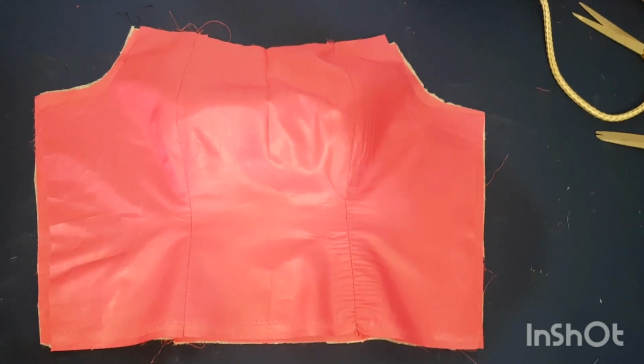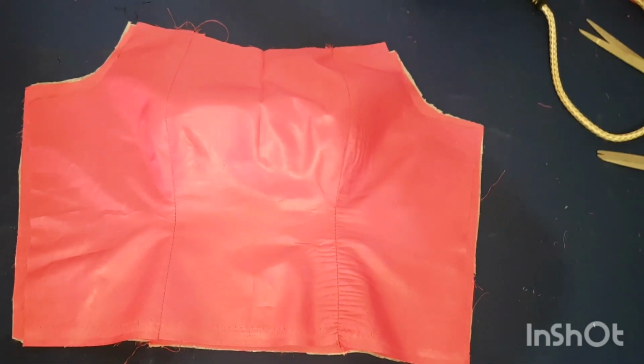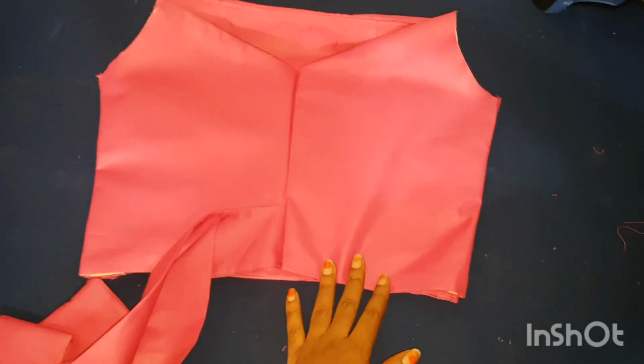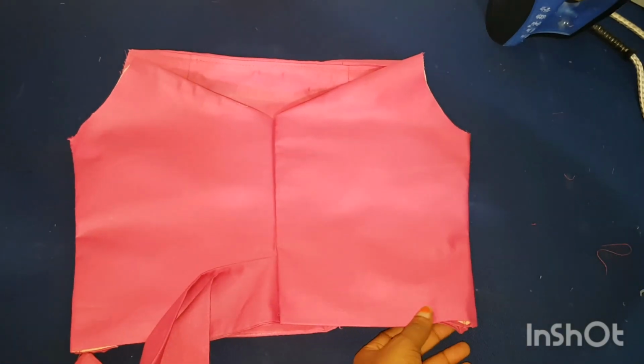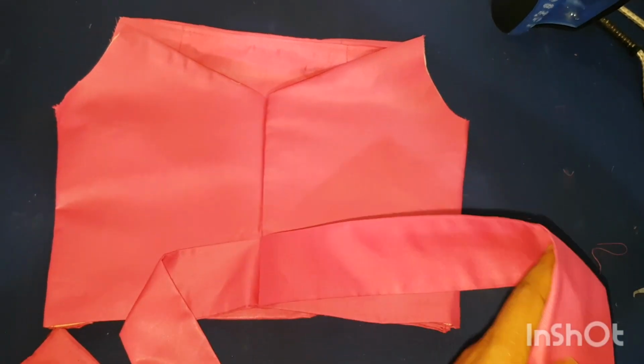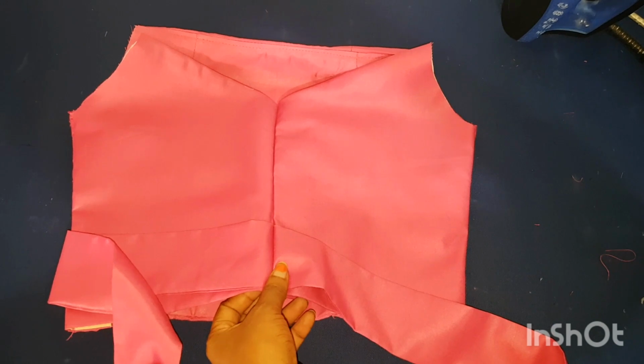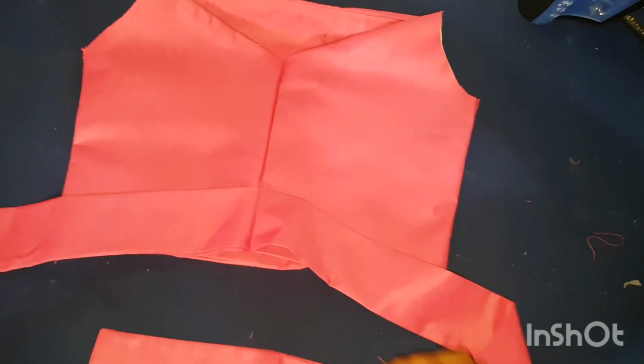After turning in both pieces, I'm going to add the back and then we join from the sides and fix the belt. And this is how it looks after joining the sides together and then fixing my belt. I decided to fix my belt in the center back where we'll be fixing our zip.